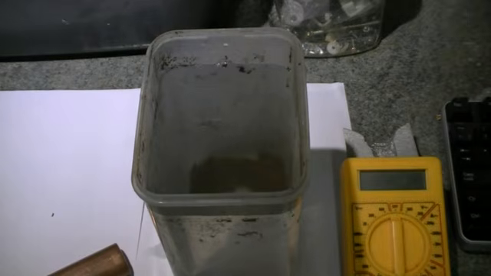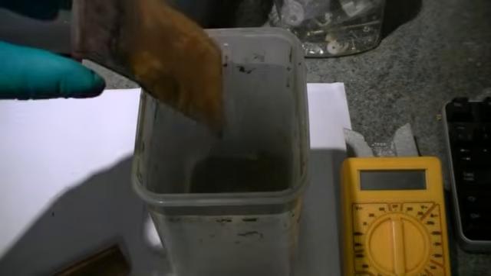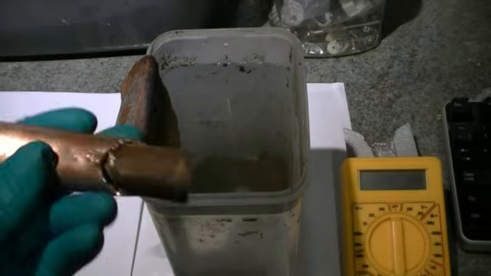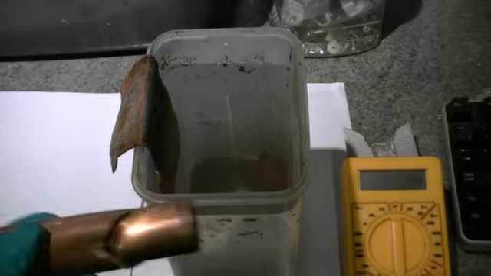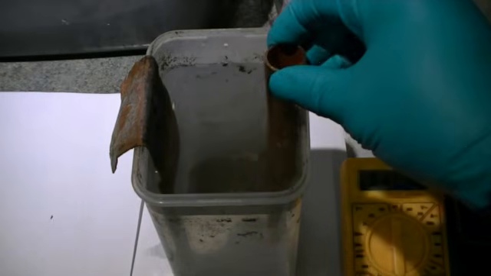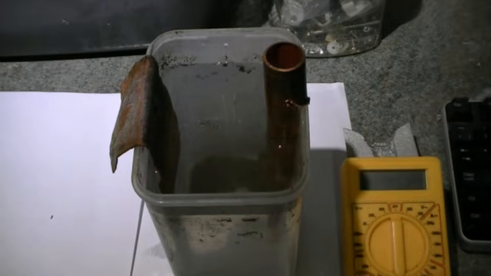Our electrodes are from some copper water pipe. We've split the cathode down the length and opened it up, and the anode we've cut a notch in the side to help rest on the side of the container. With our copper electrodes partly submerged, the next step is to hook up our DC power supply.